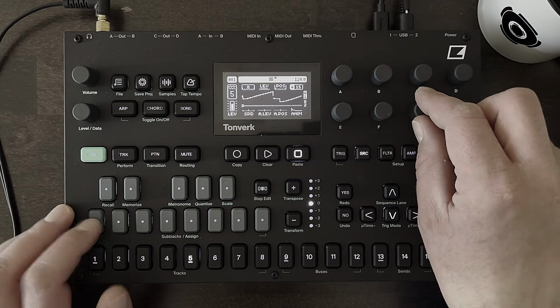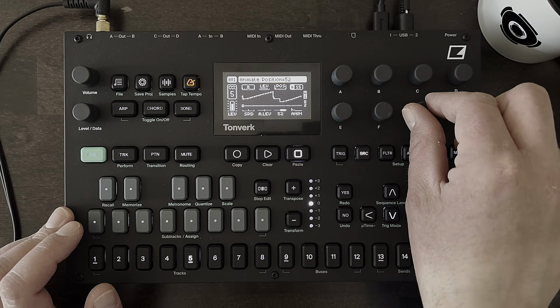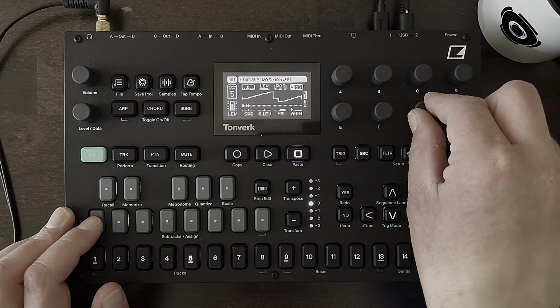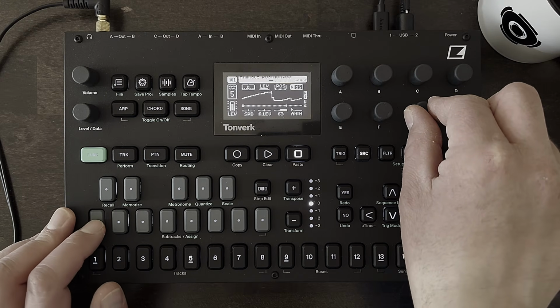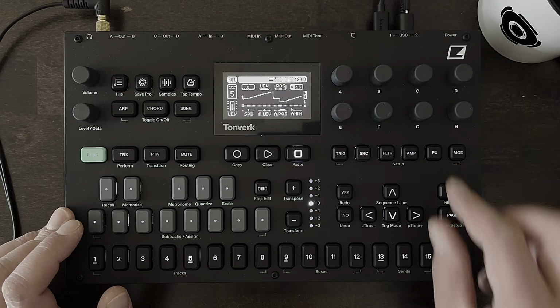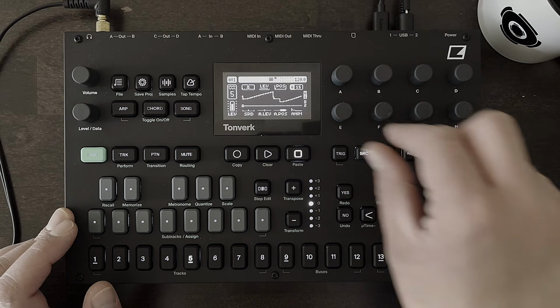When we hit that play and we turn the position up right here, this is the modulation intensity, so to say. It starts to modulate. Goes through the wave like that. And how fast or how slow this is going is determined with the speed parameter here.